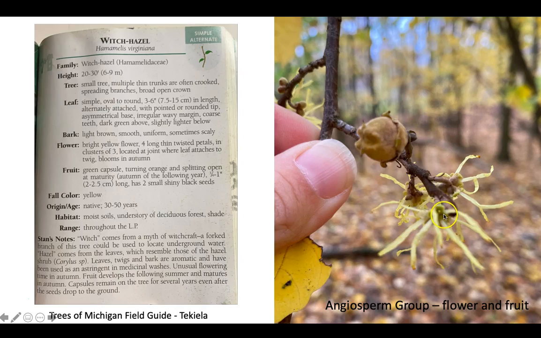So 1, 2, 3. The flowers happen in the fall, and then the tree goes through the winter, and then the next summer or fall, the flower turns into the fruit, and nuts are a type of fruit. This looks like probably last year's because it's pretty fresh in color. It doesn't look dark or dried out. And these will actually stay on the tree for a couple of years, even after they've dropped their seeds.